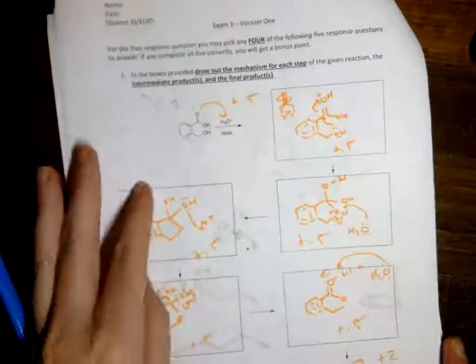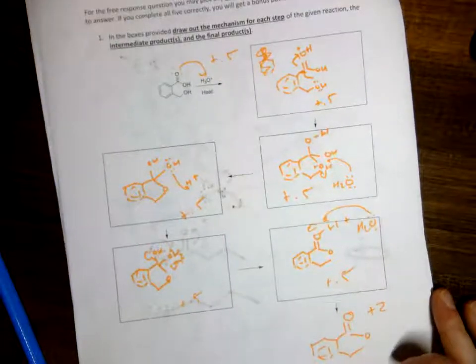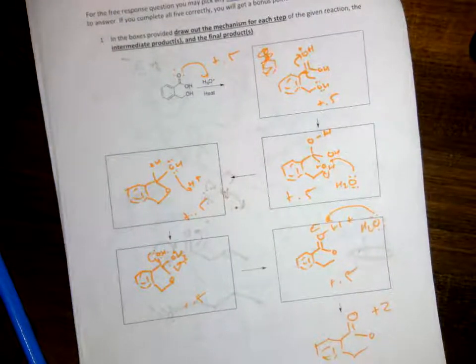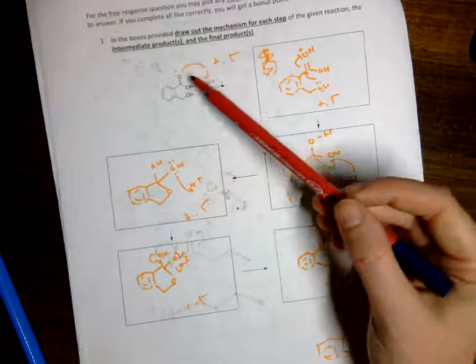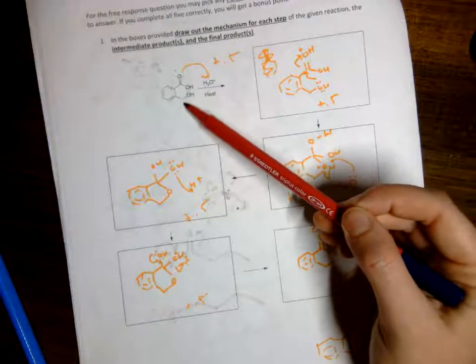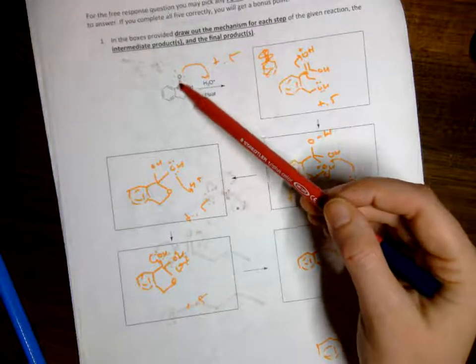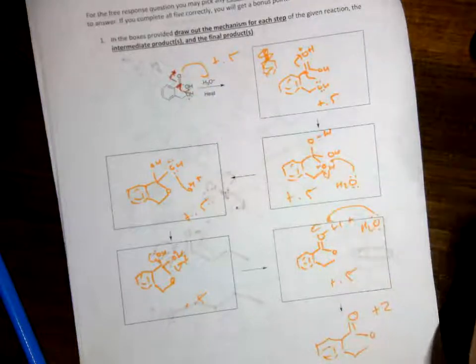I don't think I'm going to work these all out for you because your final is multiple choice, not free response. But essentially, this would get protonated, and then this would attack with itself and kick up, and it would form a ring. And that's how that would work.